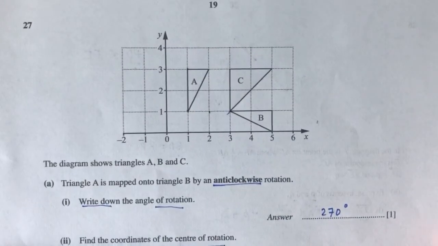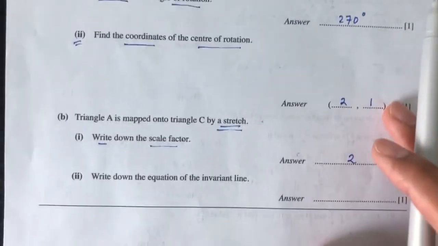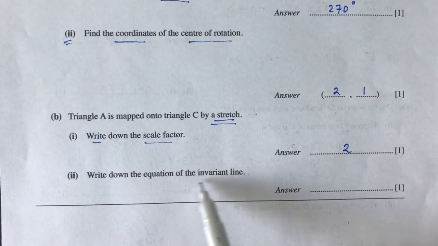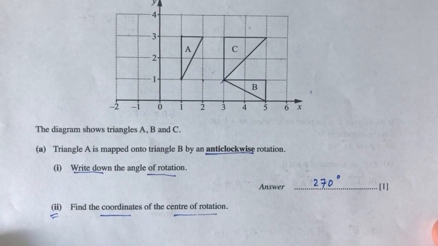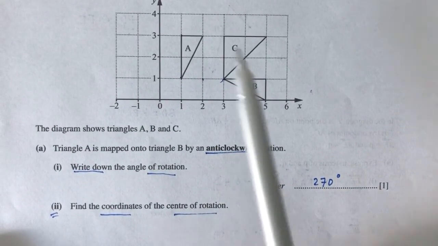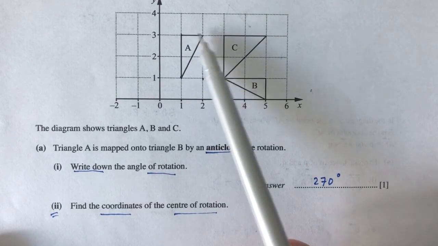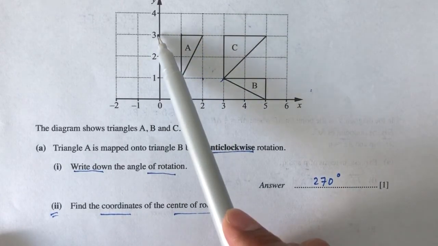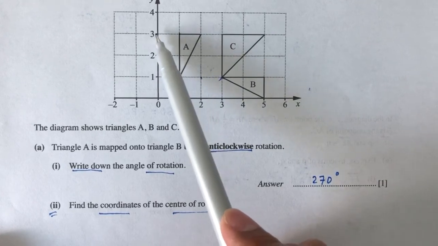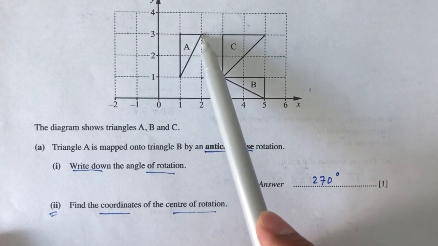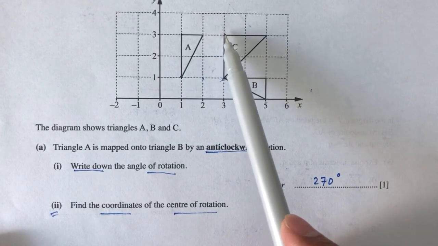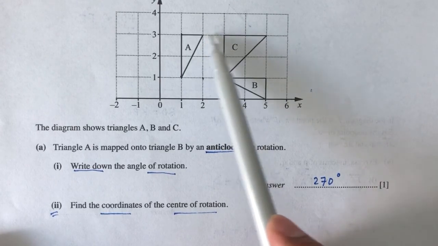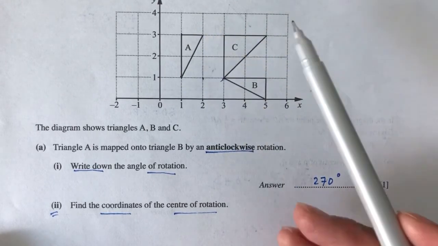Okay. So now if you want to find part 2, write down the equation of the invariant line. This one is really interesting. So we have to observe. For this to become 2, let's count one by one. Let's say the line was this one. So that was 1, 1, 2. So the point should be here, but it's here. So it's not correct if the scale factor is 2.